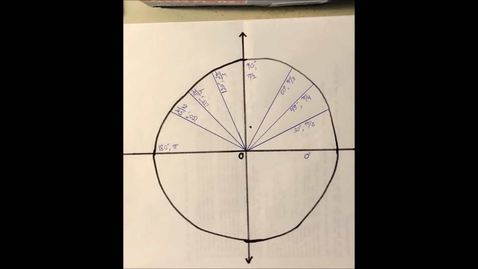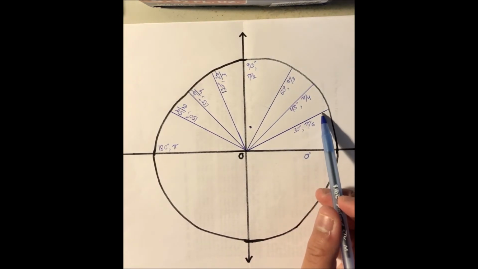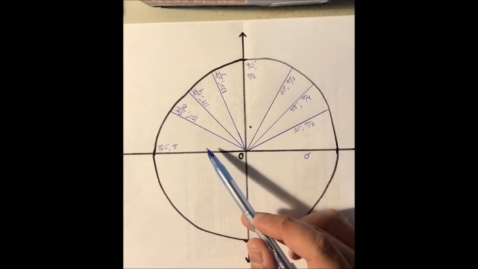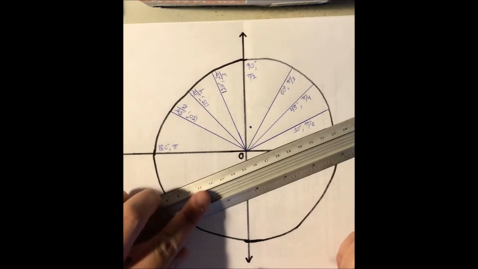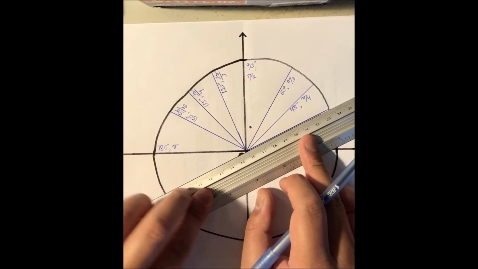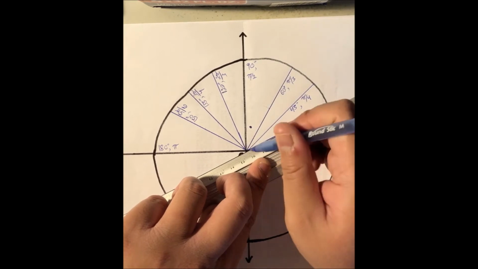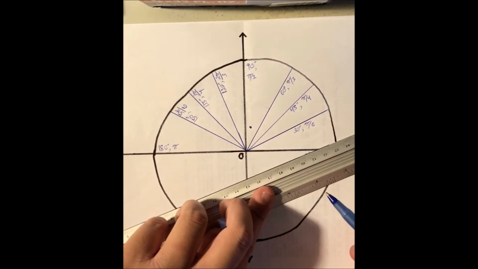Now with the first two quadrants cranked out, how are we going to complete quadrant 3 and 4? I am going to pick one of these angles at a time. And then what I'm going to do is go the exact opposite direction of the terminal side of the angle that I selected. So I select 30 degrees.